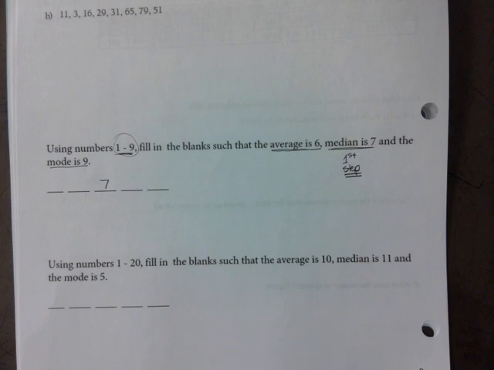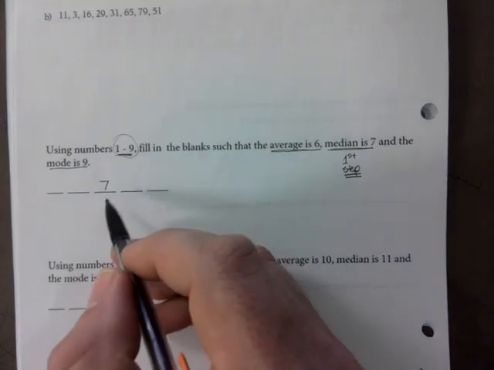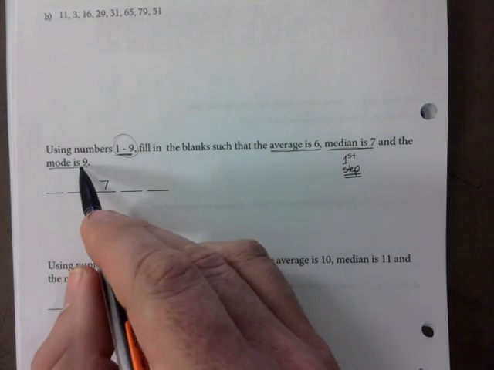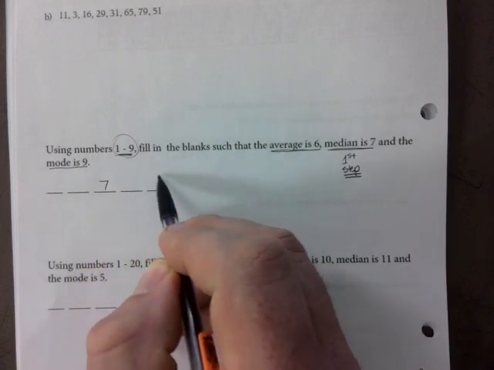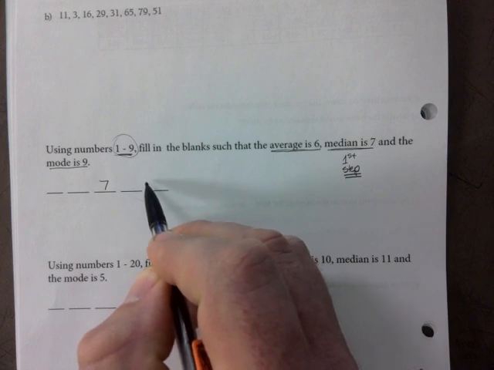Page 9. And then which one is the next one you would do? Which one would you tackle next if you could? Average? What about mode? What's the definition of mode? Occurs most often, most popular. Don't you think it would be fairly simple to make that happen? Where would you put the 9? Because mode is 9, so 9 has to appear most often. On the right side? Correct.